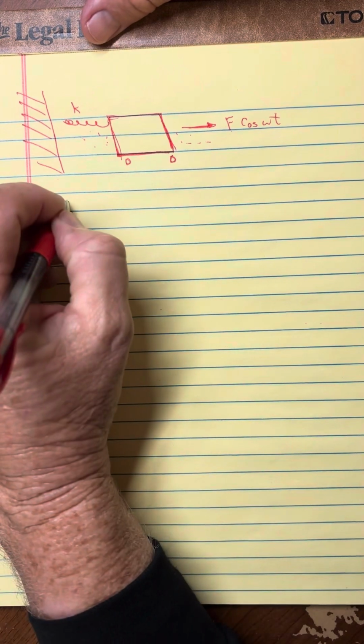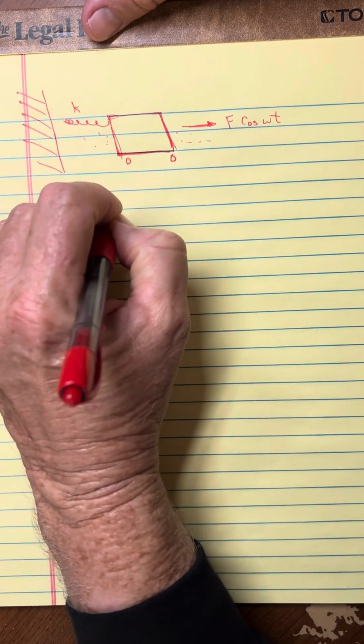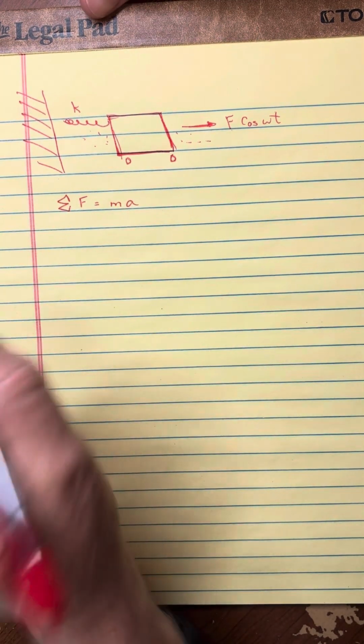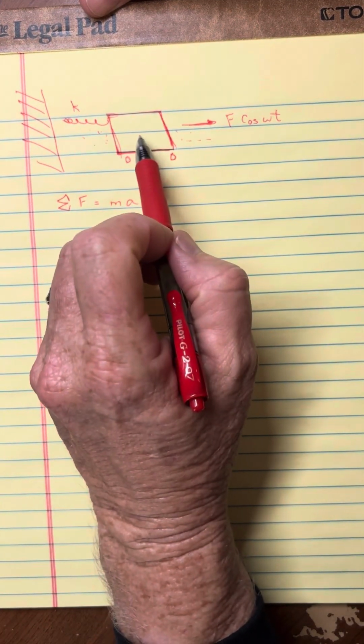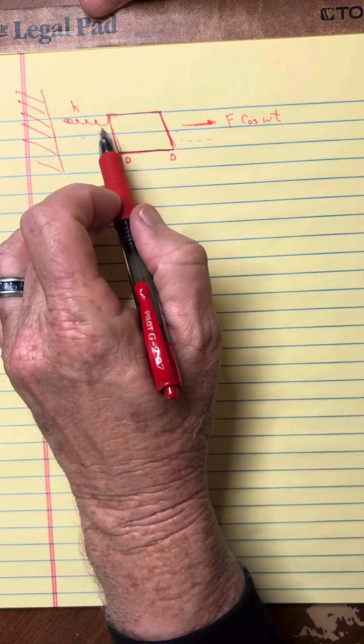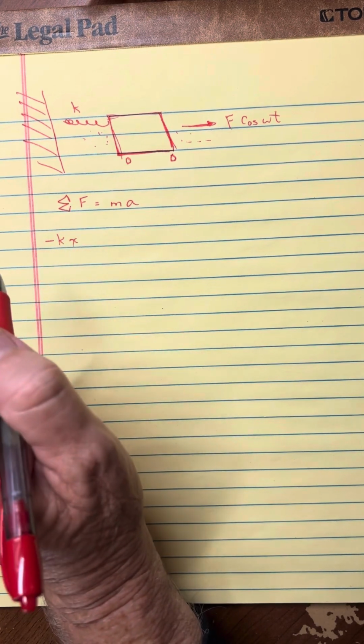But the idea is if you take Newton's second law of motion, that is, you add up all the forces and set it equal to ma, there should be three forces on this object. The first force comes from the spring, and so that's your Hooke's law, the minus kx.